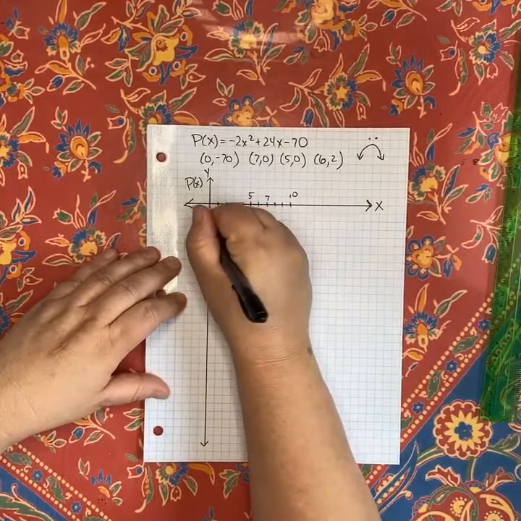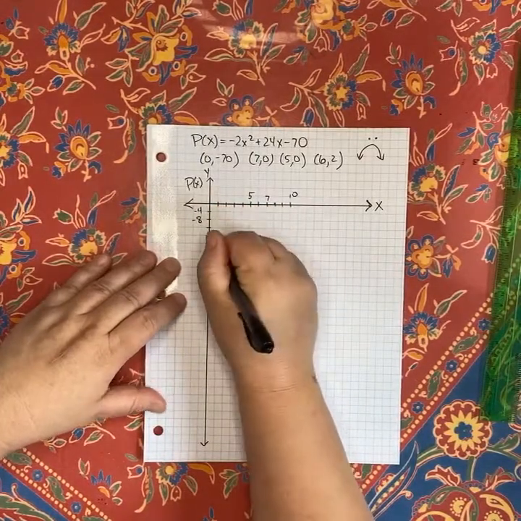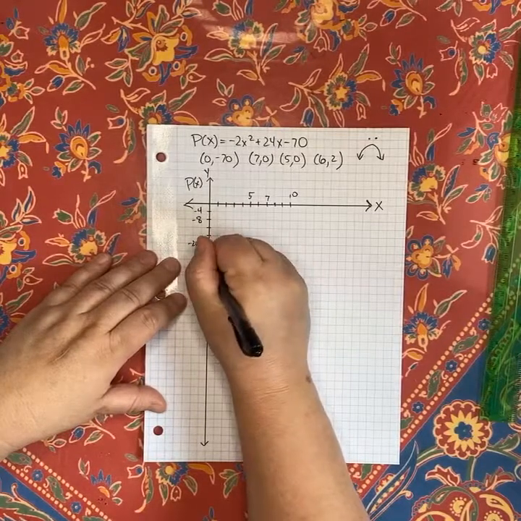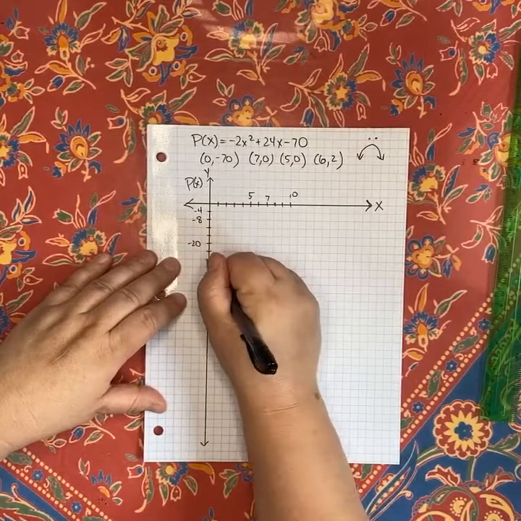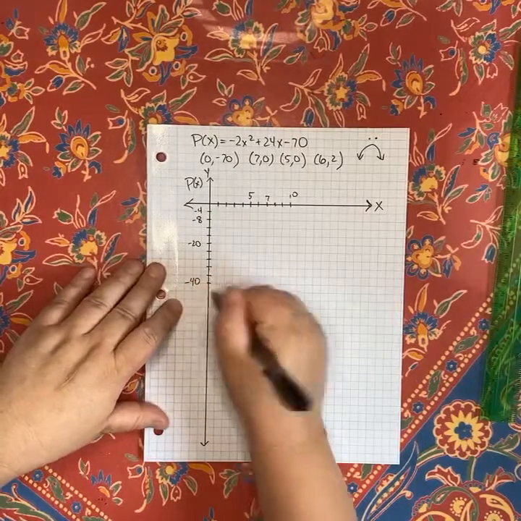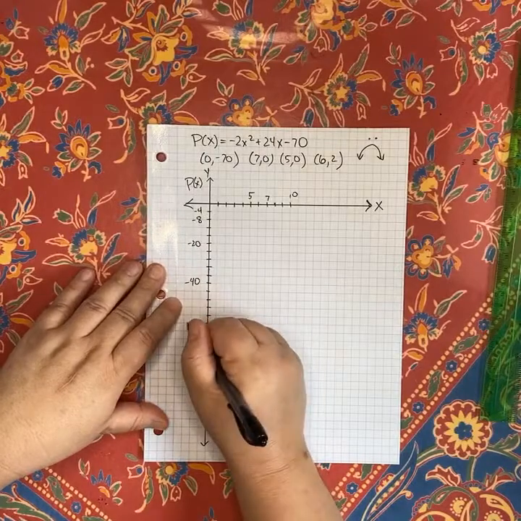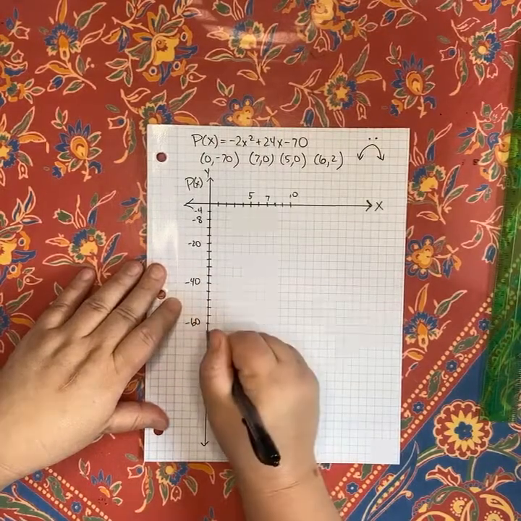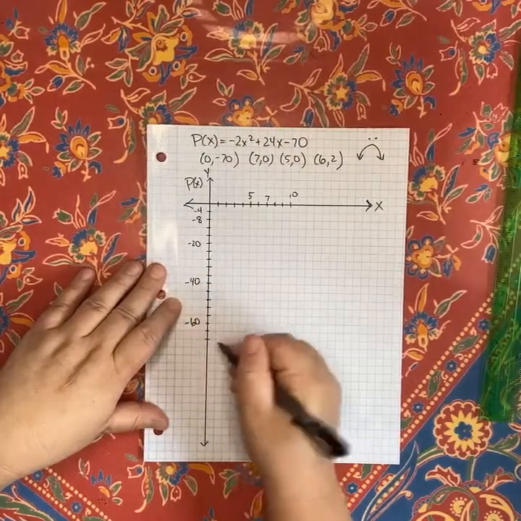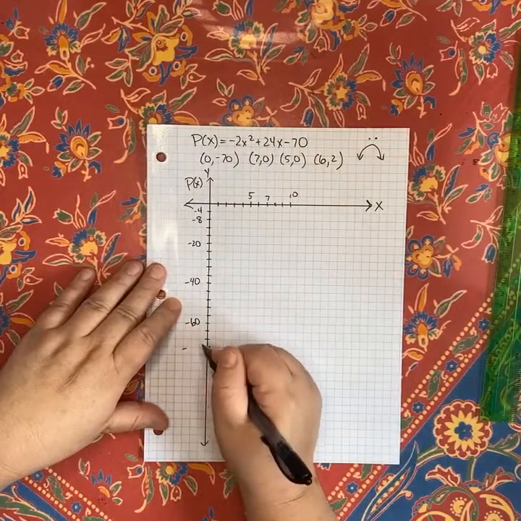What does that mean? That would be negative 4 and then negative 8, 12, 16, 20, and so on, counting by 4s.